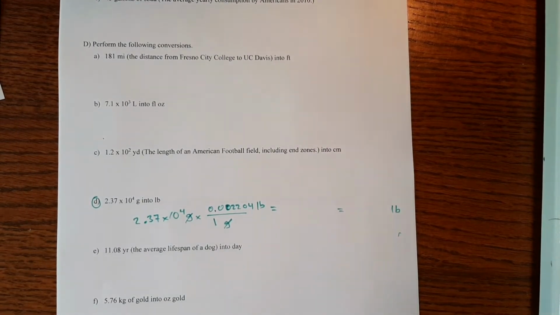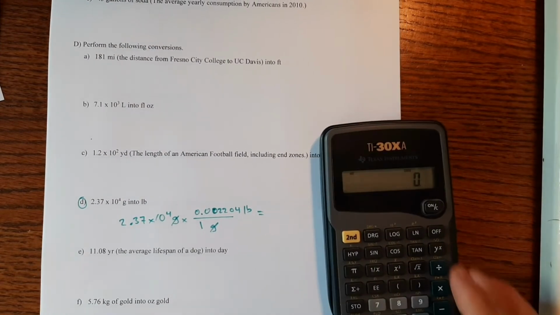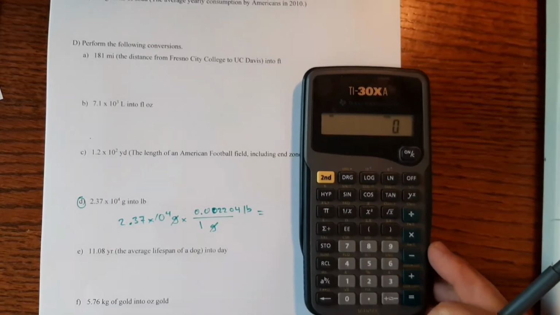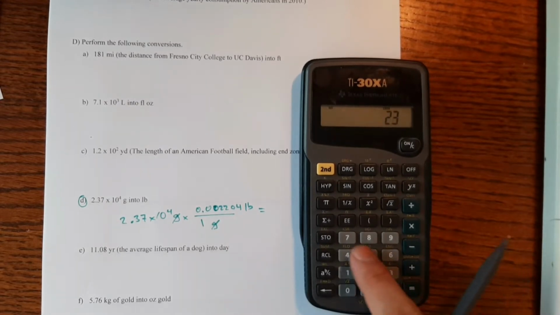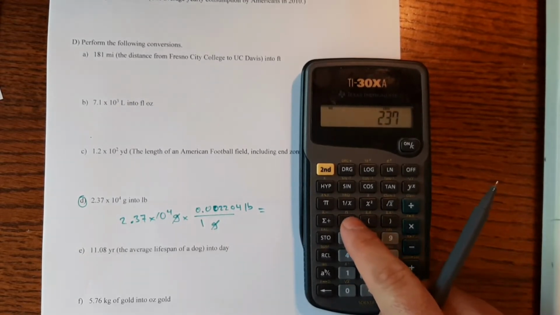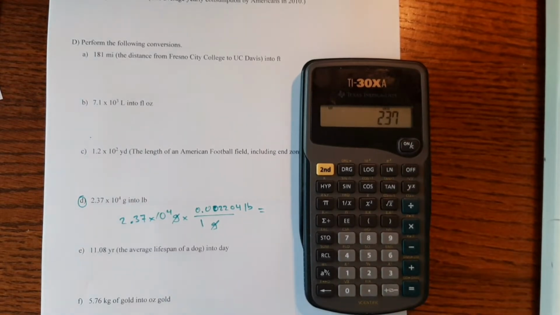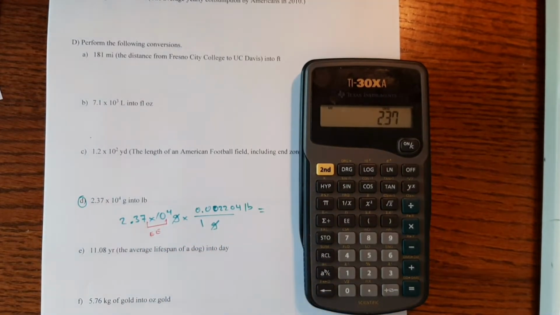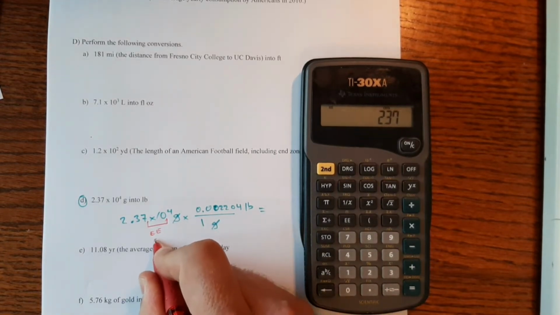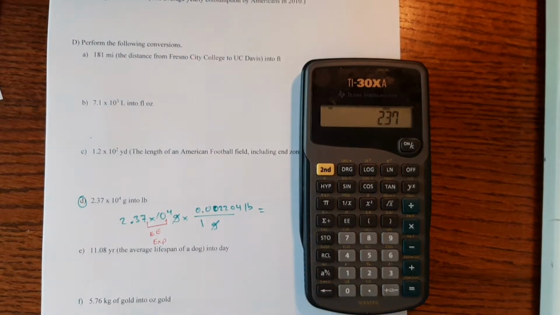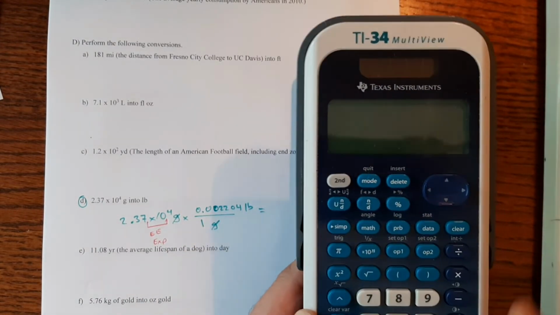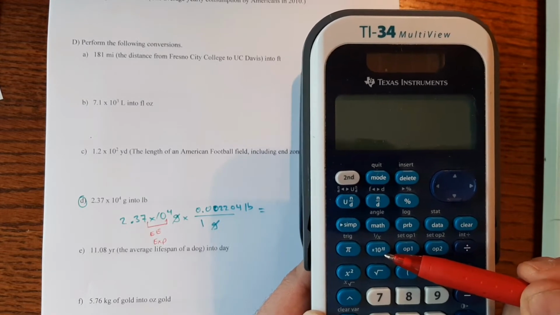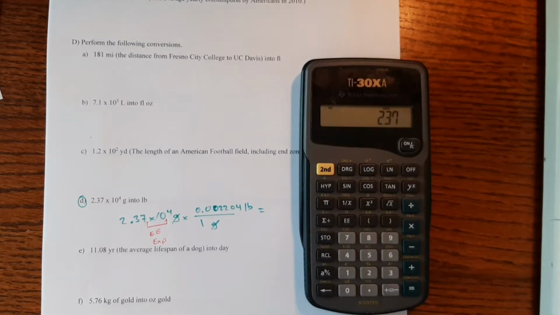So the calculator that I just happen to have with me is this one. So the way I would plug that in is I would plug in 2.37, and then for the times 10 to the fourth power, remember that we need to be using our EE button for that. So whatever calculator you have, it's usually EE if it's on a TI, a Texas Instruments calculator, or sometimes it's EXP, or on some calculators like this one, they actually have a times 10 to the power of button. So find that and make sure you're using that.